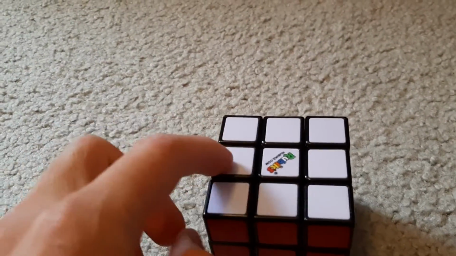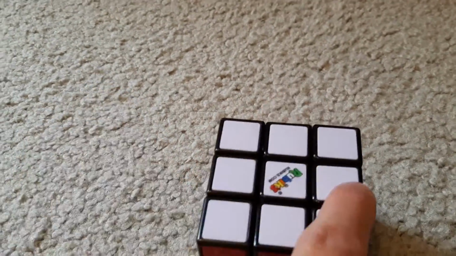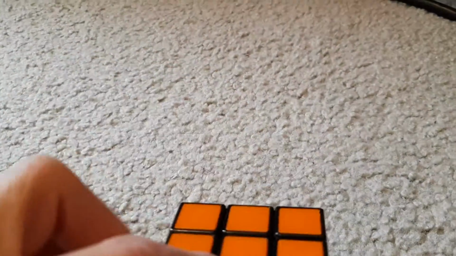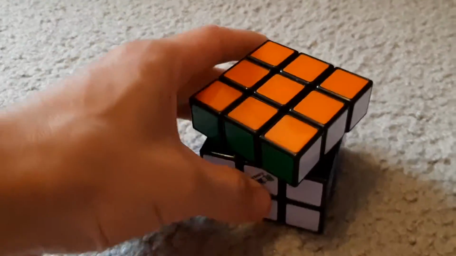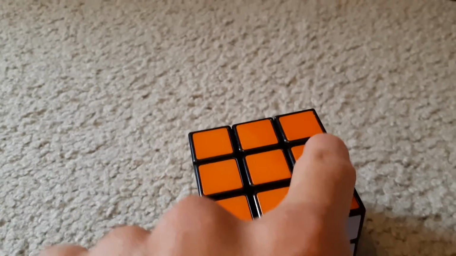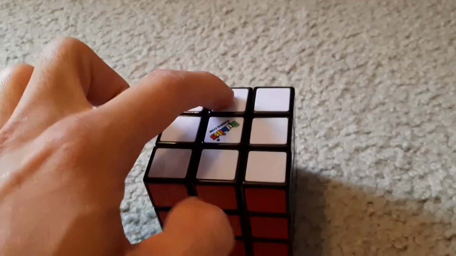And because we know this piece can swap with this piece, we can swap the positions. We know this piece, by moving this way, can swap with any other piece here. So swap here, swap here, swap here. All these four can swap.